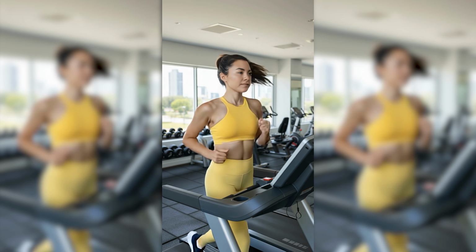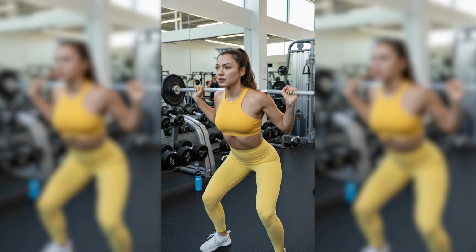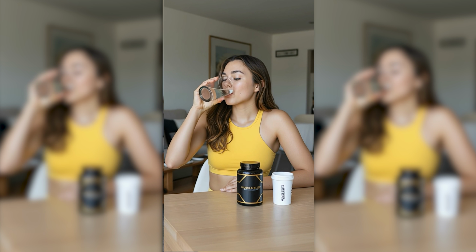Honestly, I was struggling a lot with low energy during my workouts. I felt weak, got tired quickly, and wasn't seeing real muscle growth no matter how consistent I stayed. That's when I started using this creatine supplement, and the difference has been incredible. My strength increased. My endurance improved. If you're serious about improving your performance and results, this is definitely something worth adding to your routine.